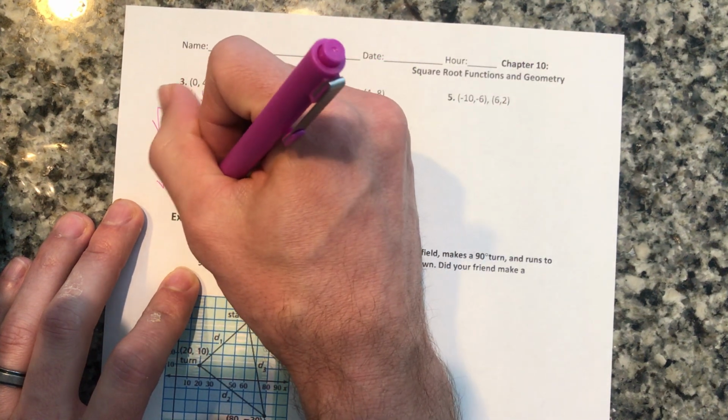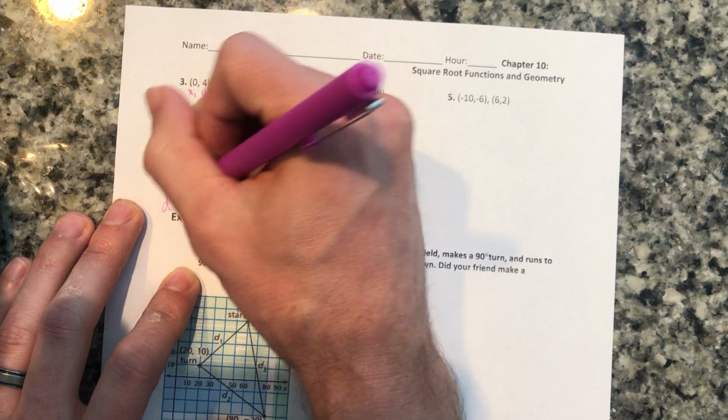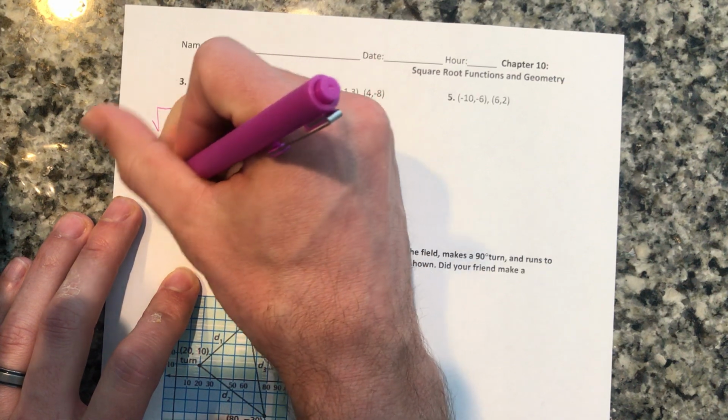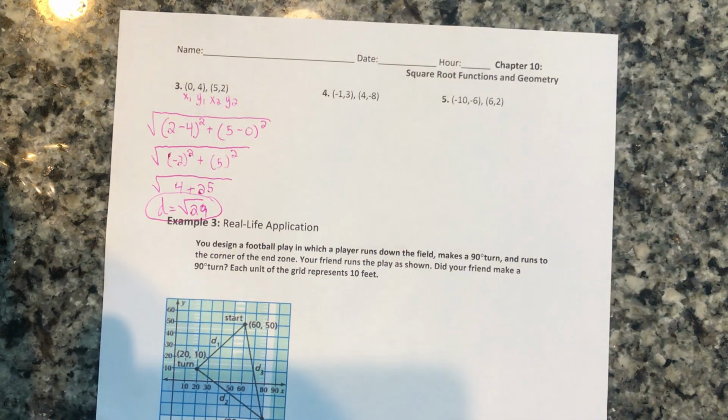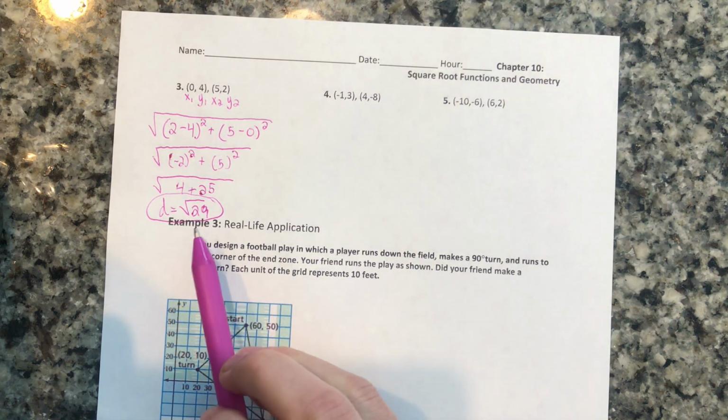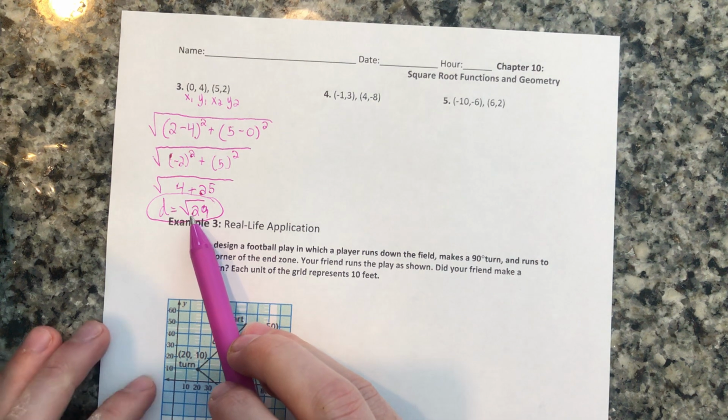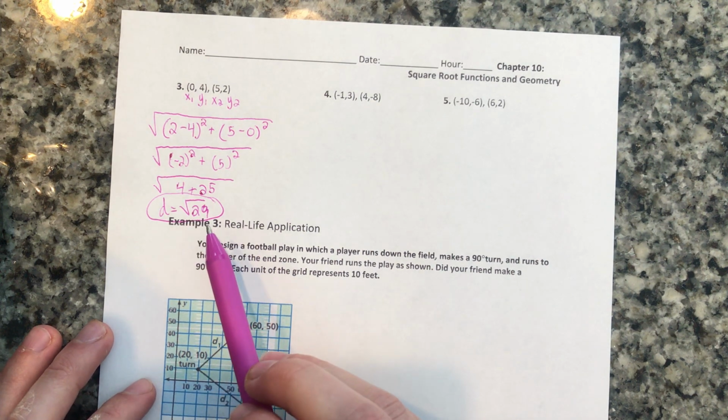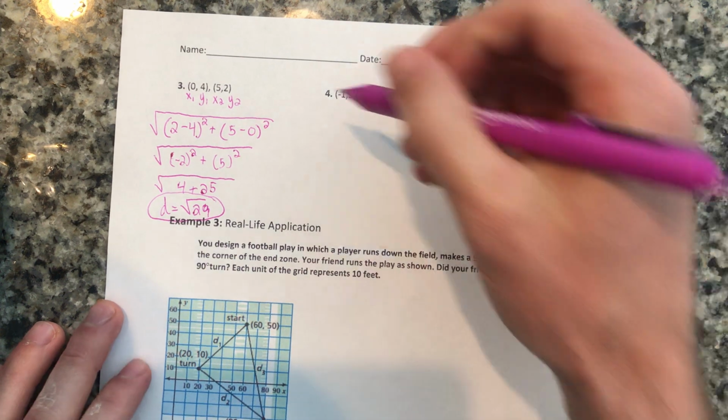So this ends up being the square root of 29. And again, that's not a perfect square, so we just have to leave it as that. And that's, again, why we can't count these diagonally. There's no way that we'd be able to count and say, oh, the distance is square root of 29. We have to do the math.